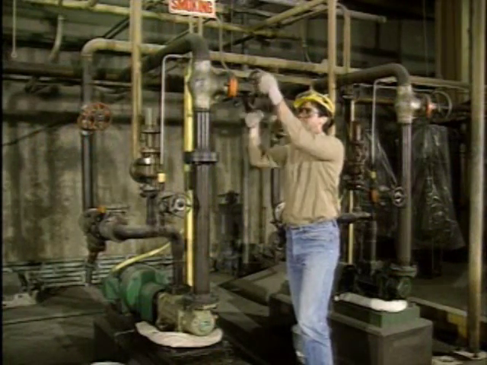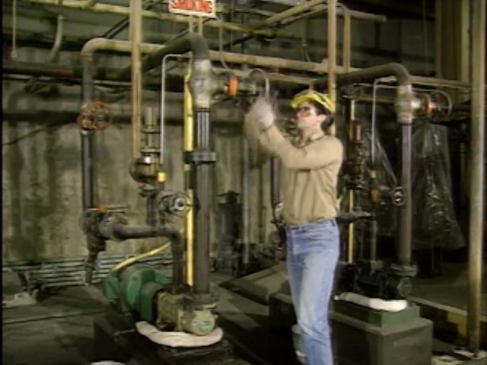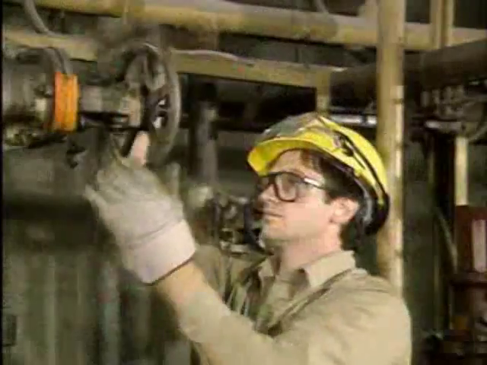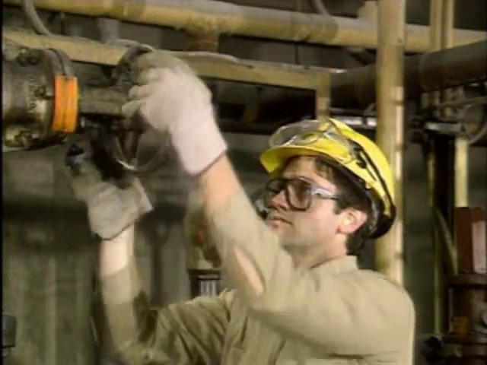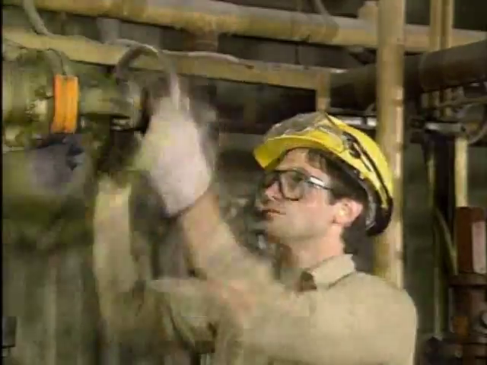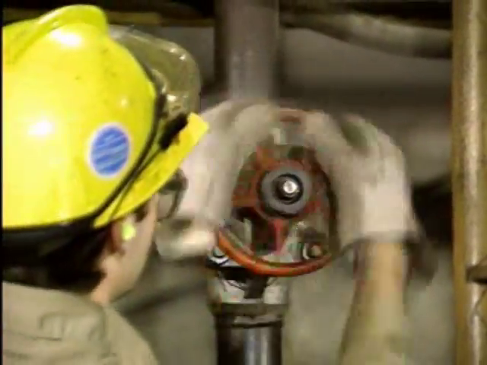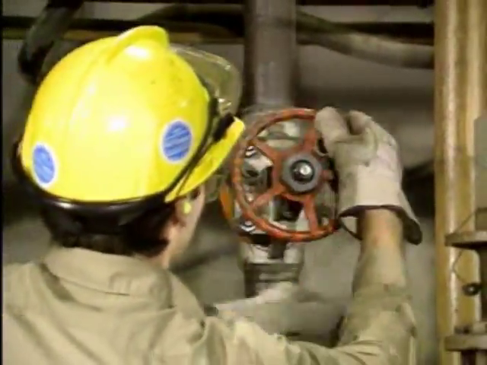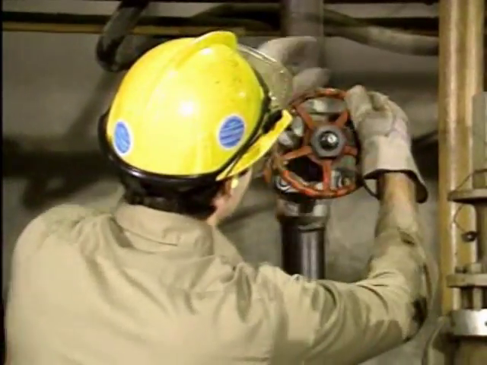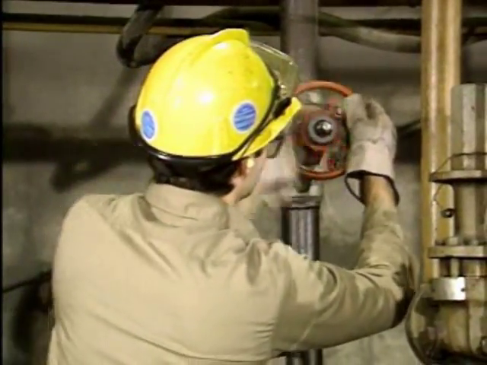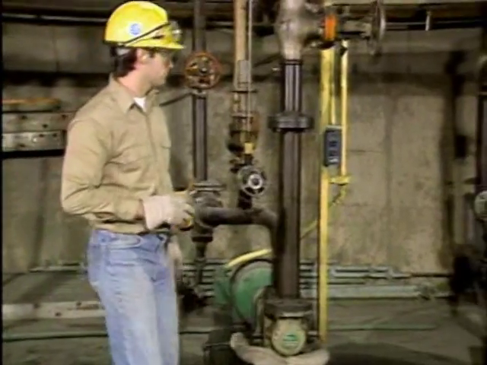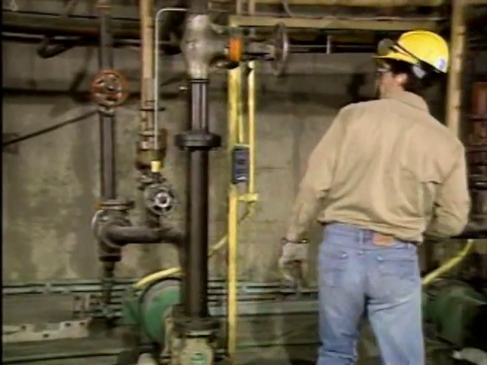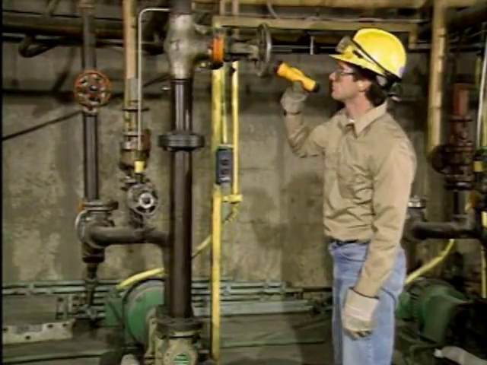The first step in the startup procedure is to line up a liquid supply to the suction of the pump. The operator does this by opening the valve in the suction line to the pump. The next step is to line up the discharge side of the pump. The operator does this by opening the valve in the discharge line from the pump. After lining up the pump, the operator visually inspects it for any obvious signs of problems.